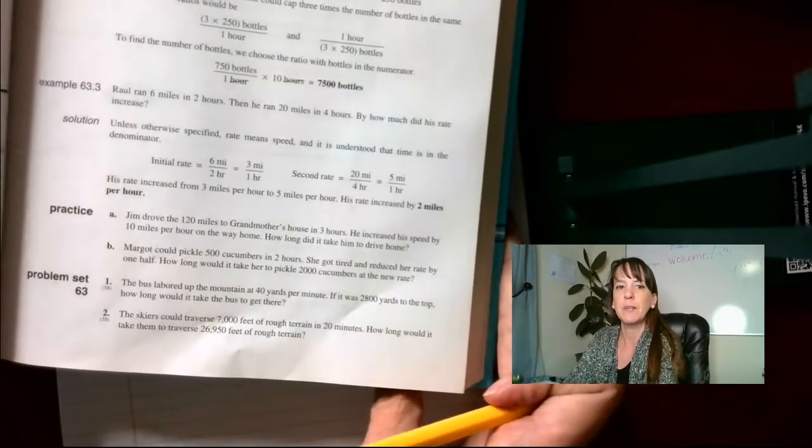All right, guys. So your practice problems are on page 63, down at the bottom there. There you go. Let's take a look at that first one.